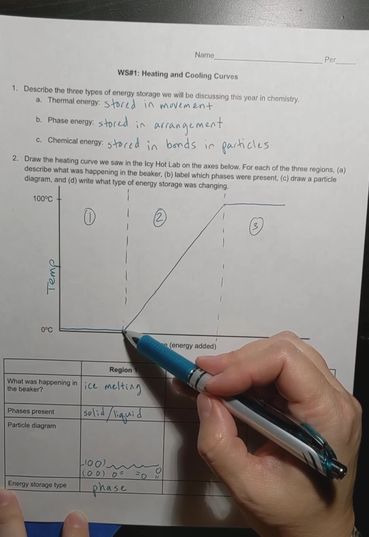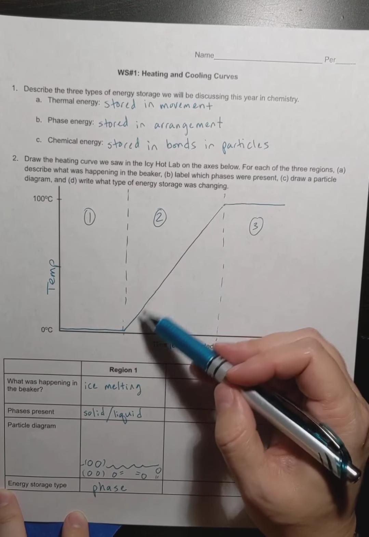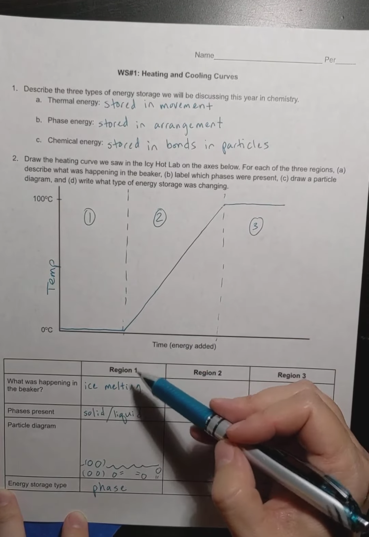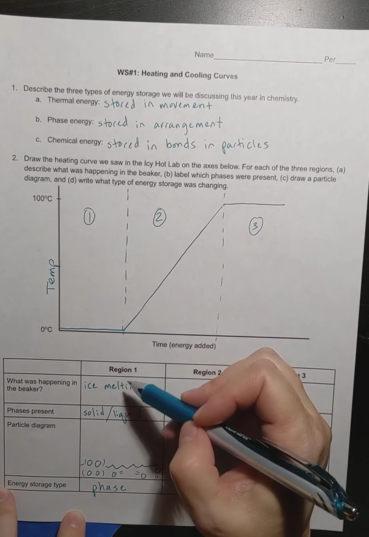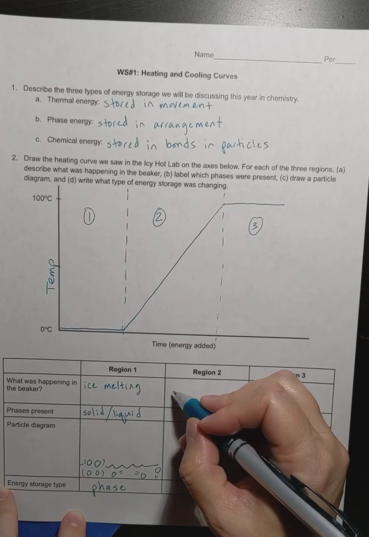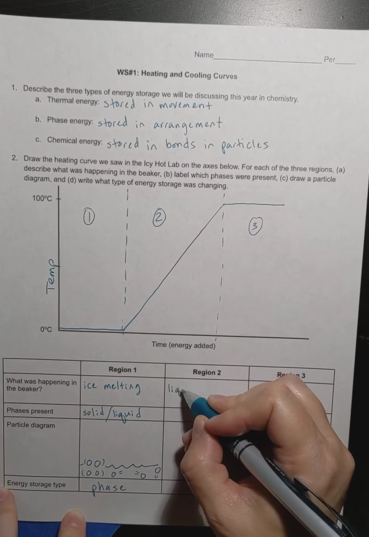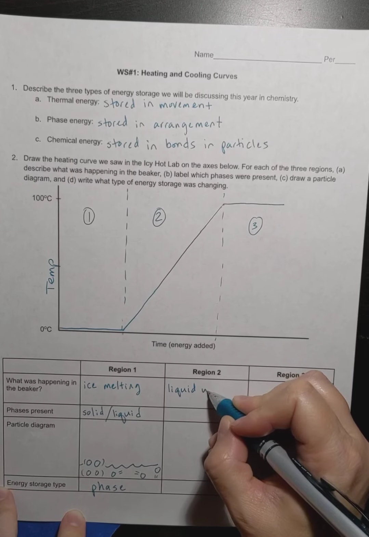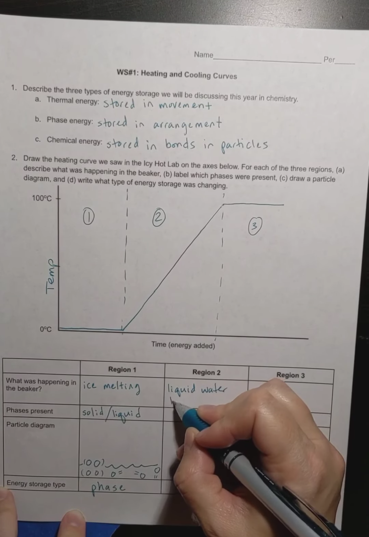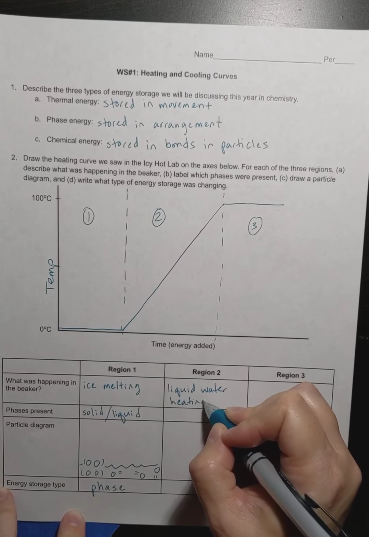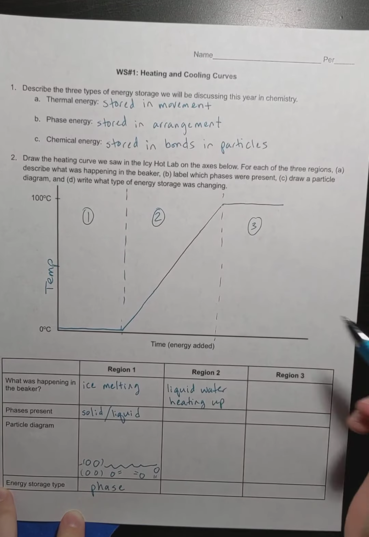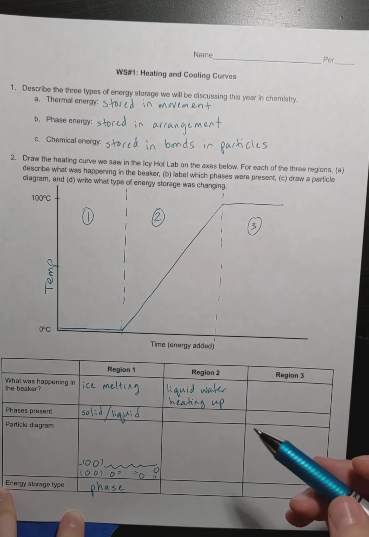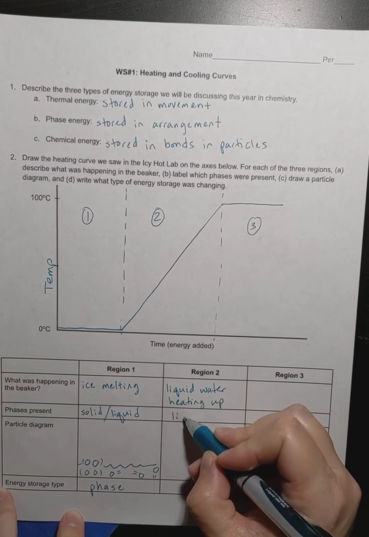Now in region 2, this was after the ice finished melting. A common mistake on this one is to tell me the ice is still here in region 2. It is not. All the ice melted in region 1. The temperature did not start going up until the ice was gone. So here it was just liquid water, and the liquid water was heating up. Its temperature was increasing. So it was kind of boring to look at. That was just liquid water sitting there getting hotter, and it was only a liquid present.